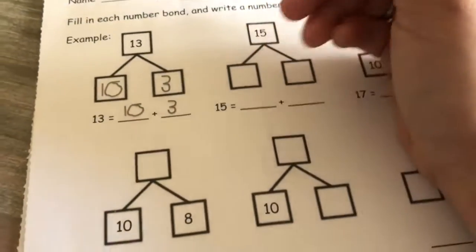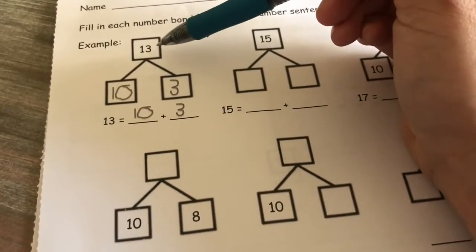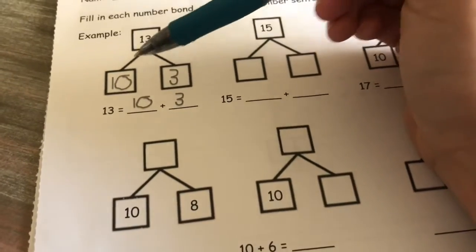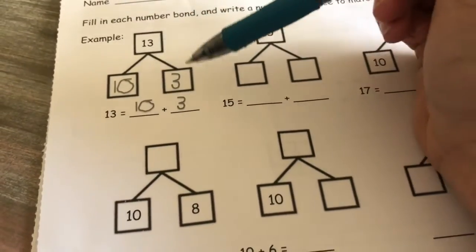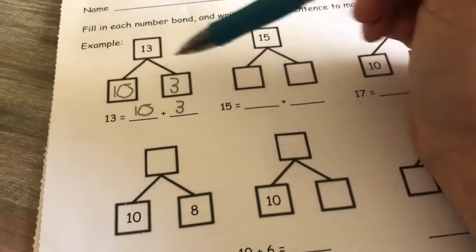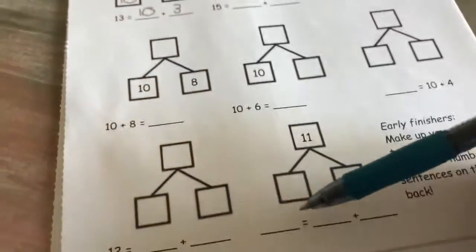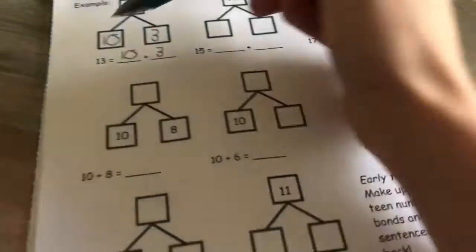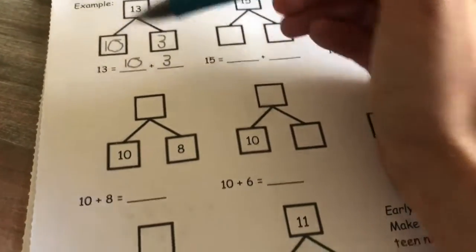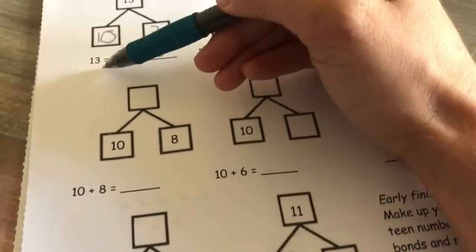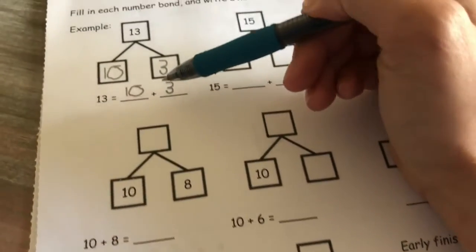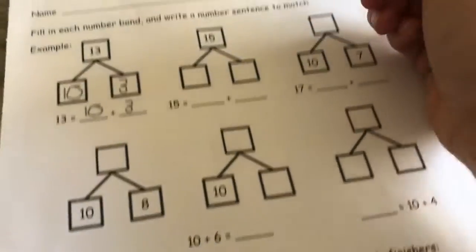So if we look at the first one, our example shows us the teen number 13. We know that 13 is made up of 10 and 3. So they did our parts 10 and 3. A hint, all of our parts here, there's going to be one 10 and then the loose one. So we have 10 and then a 3. And then our number sentence says 13 equals 10 plus 3. So we can move on to the next one.